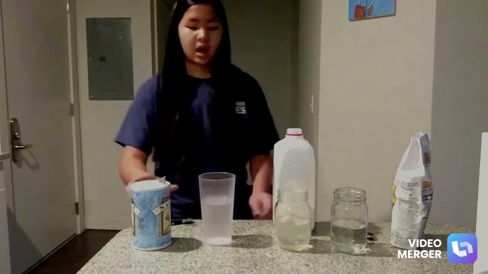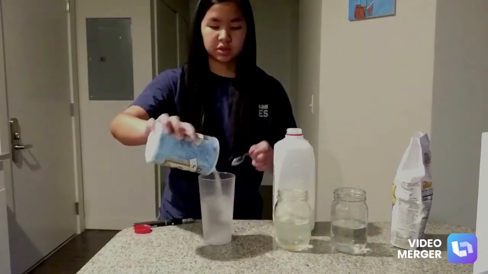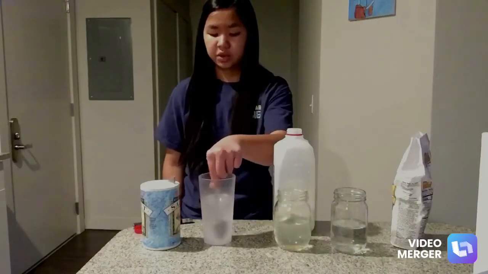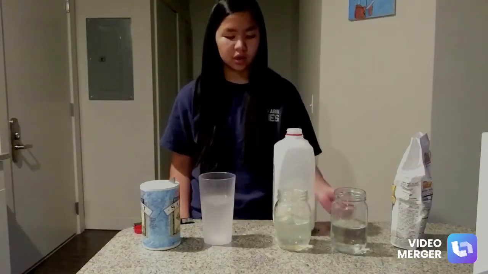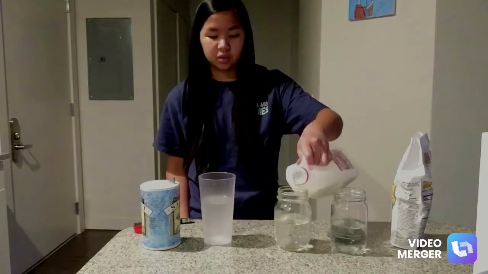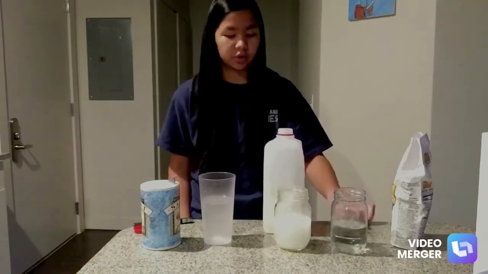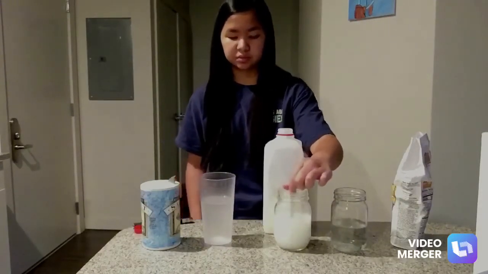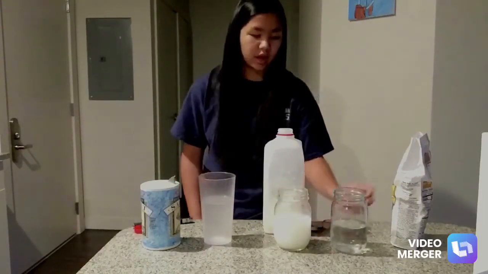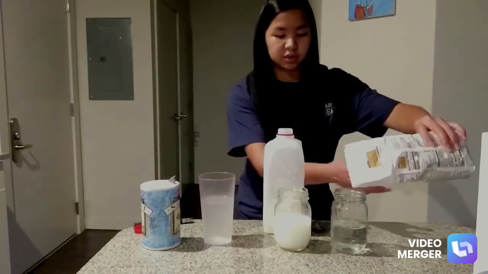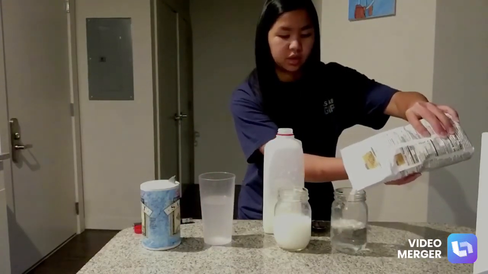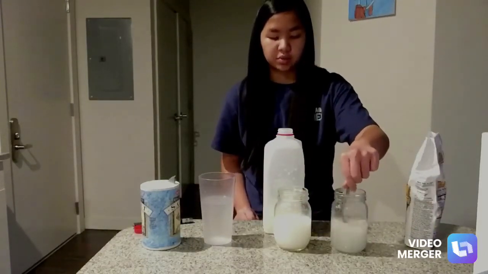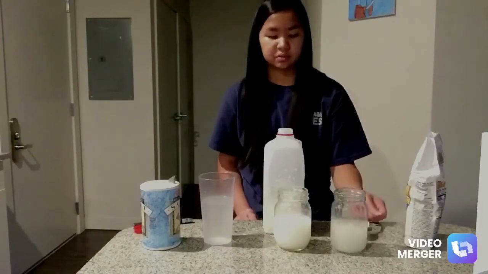In this video, I will have three mixtures: a saltwater solution, which is a homogeneous mixture with tiny particles; milk, which is a colloid whose particles are a lot larger than the particles in a solution. And I will also have flour diluted in water as my suspension mixture. In a suspension, the particles will separate upon standing.